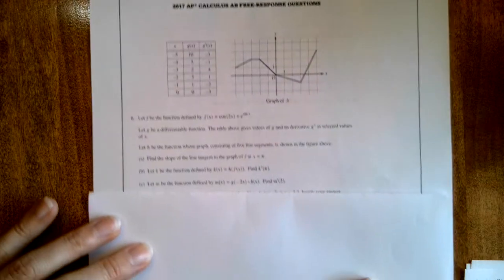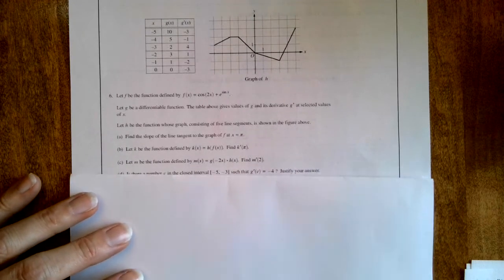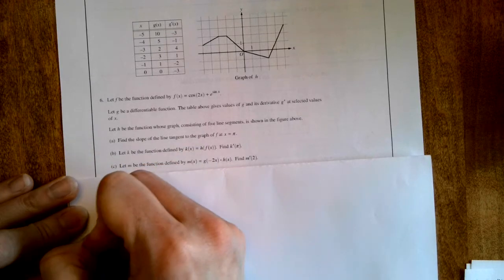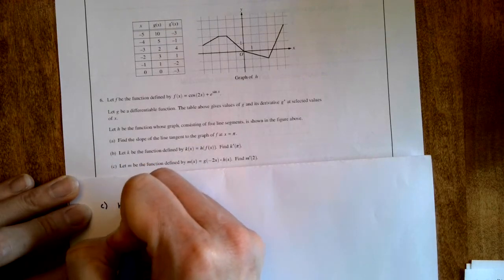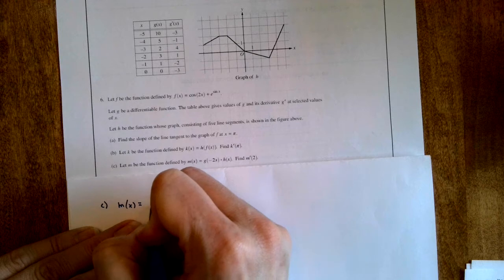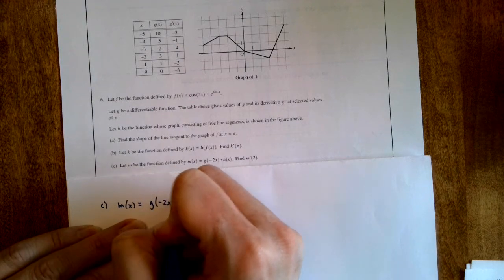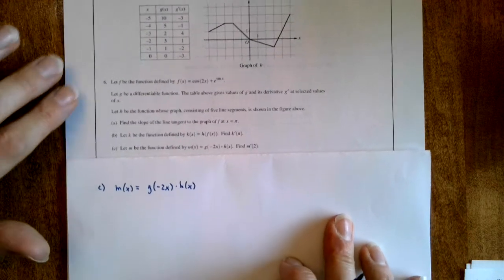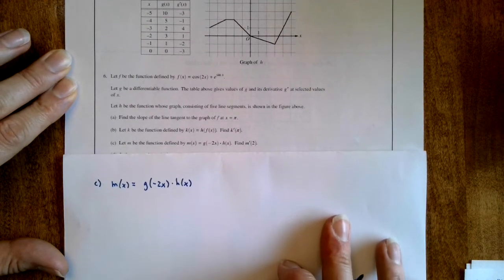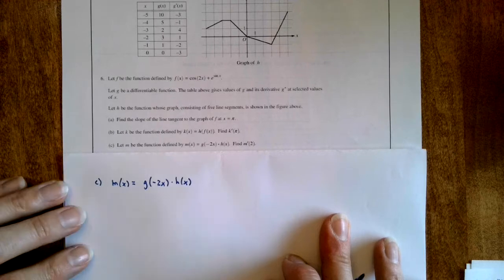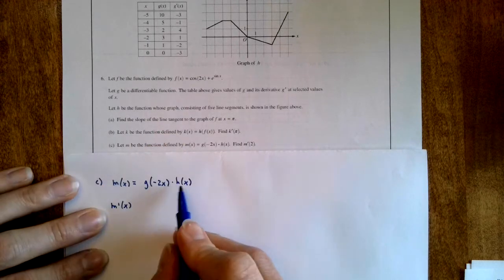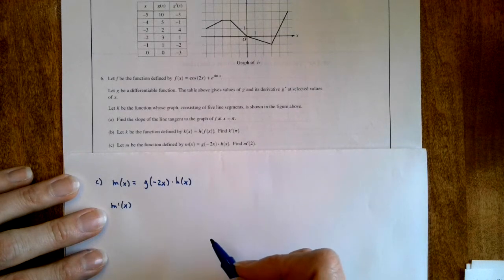Okay, so now for part C, it's giving us a function m, and it says m of x equals g of negative 2x times h of x. And we want to find m prime of 2. You can see this question is really heavy on these derivative rules. So m prime of x, here I have a product of two functions, so I need to use product rule.